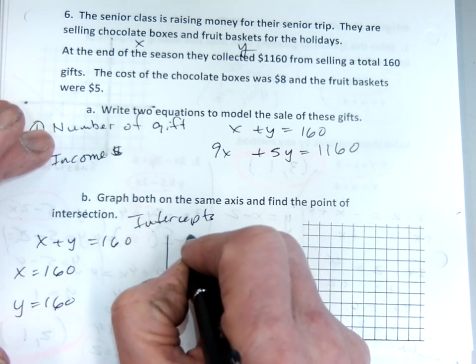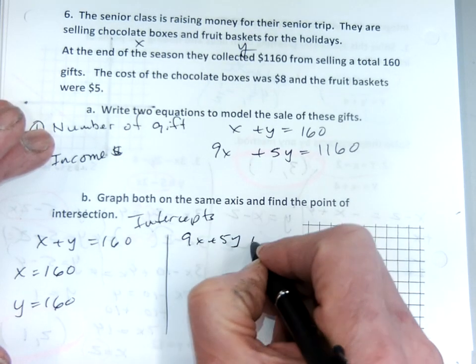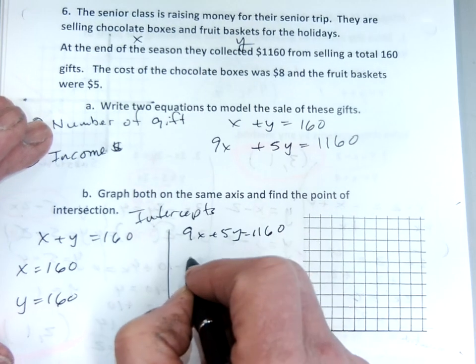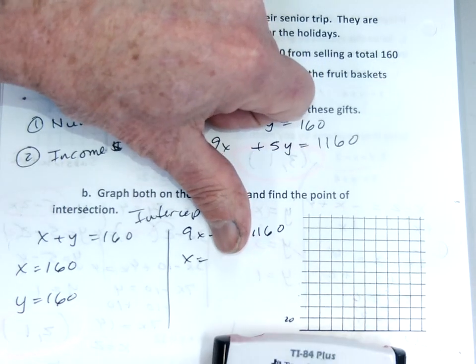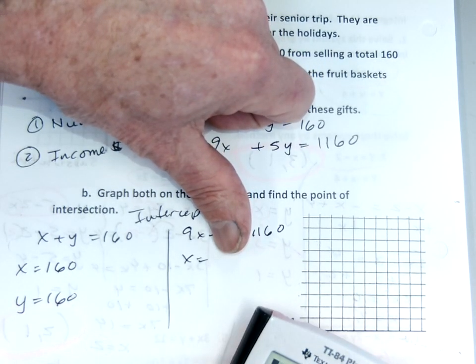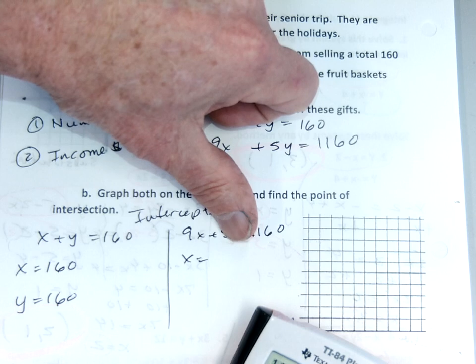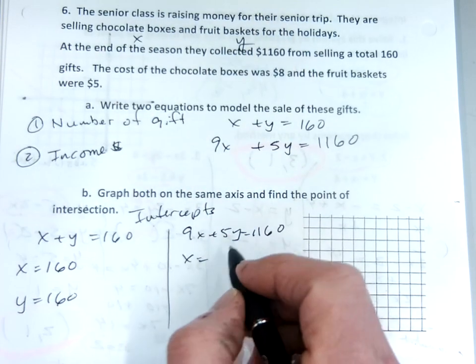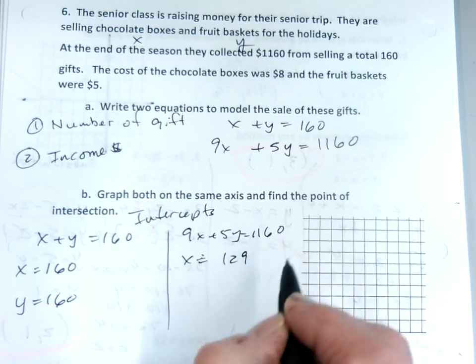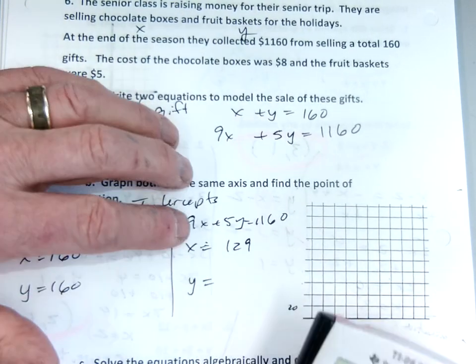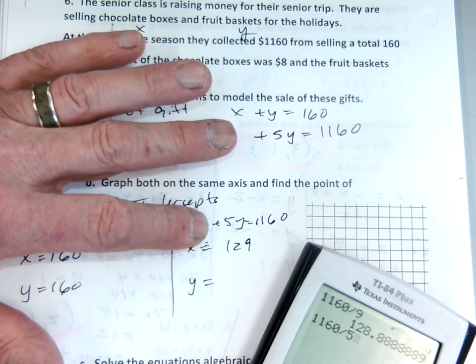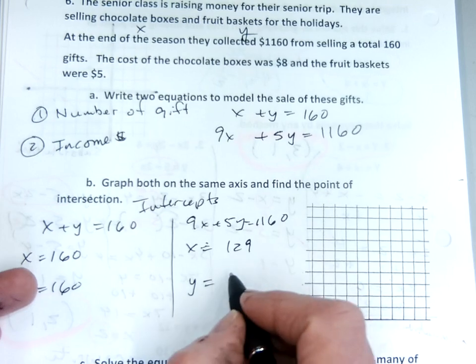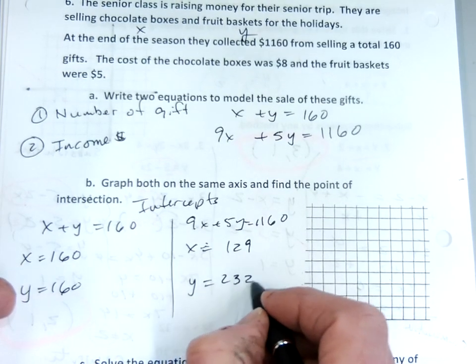Let me double check my other intercepts. 9x plus 5y equals 1160. X equals, if I cover it up, right? I would go 1160 divided by 9. I get approximately 129. And then y equals 1160 divided by 5. Y is about 232.